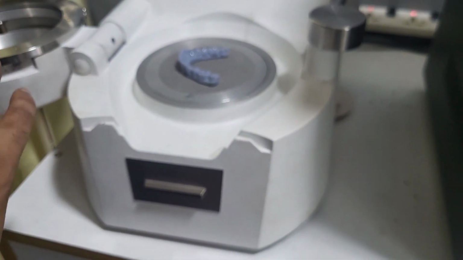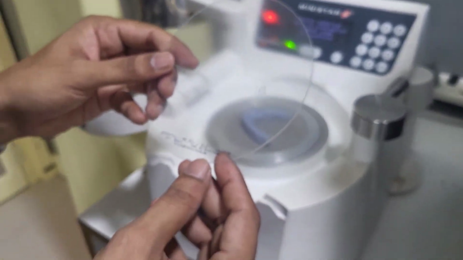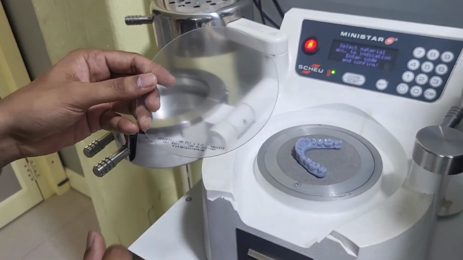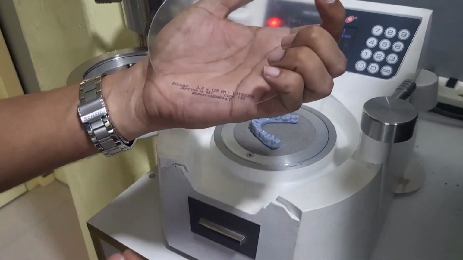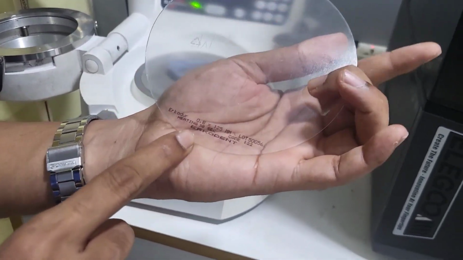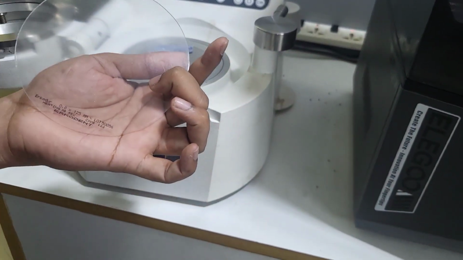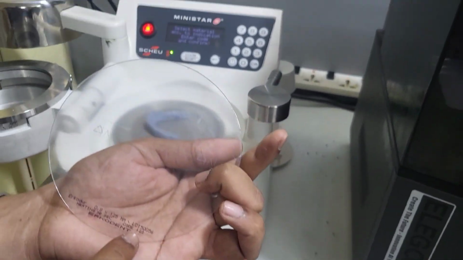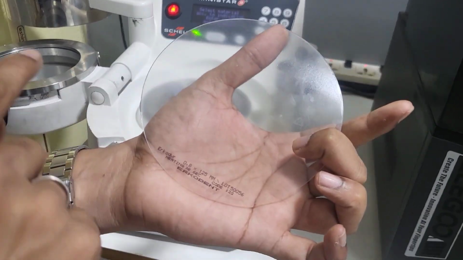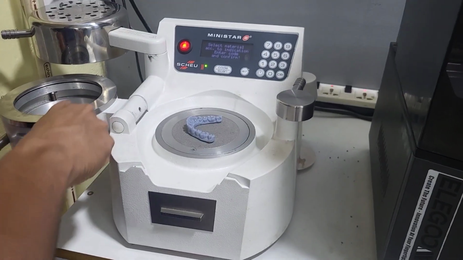And the next thing is the vacuum forming sheet, and this is the aligner fabrication sheet. Depending upon what sheet you are using, we have to input the time and temperature in the machine, or we have to input the code mentioned on the aligner sheet. Since this is the Mini Star machine, if we enter the code itself, automatically the time and temperature are fed to the machine. And this is the loading cap.